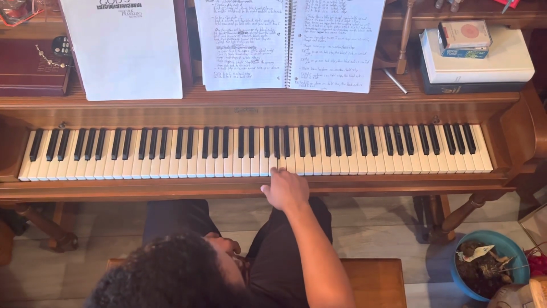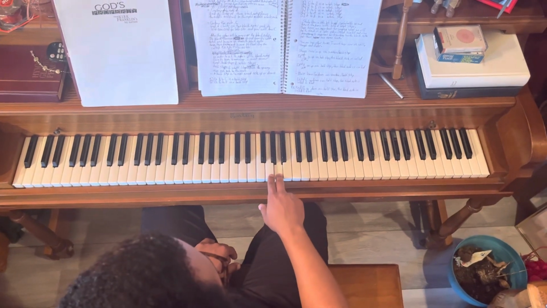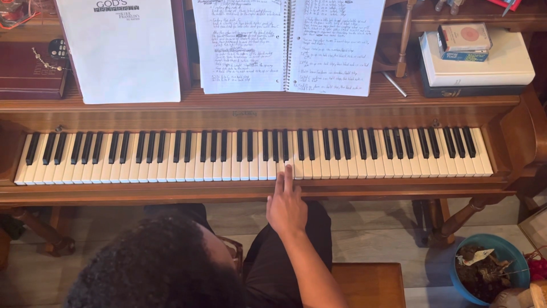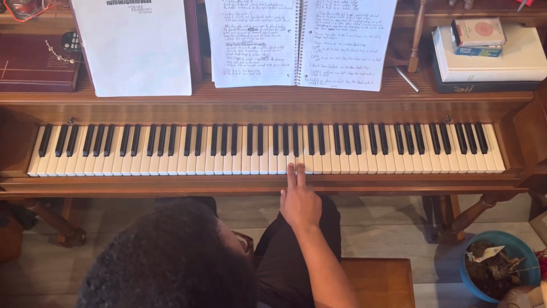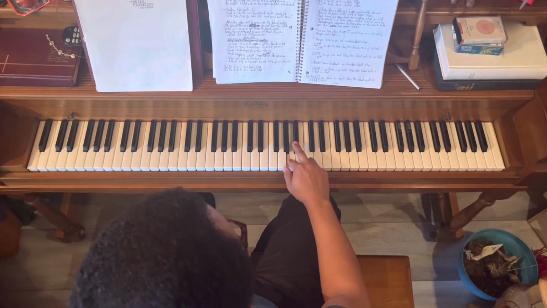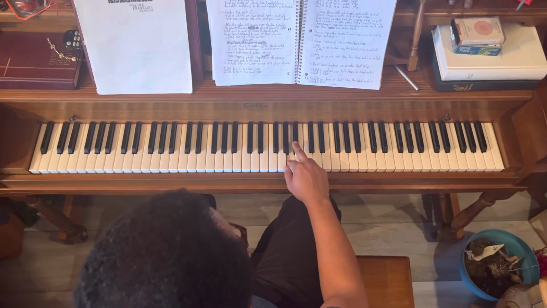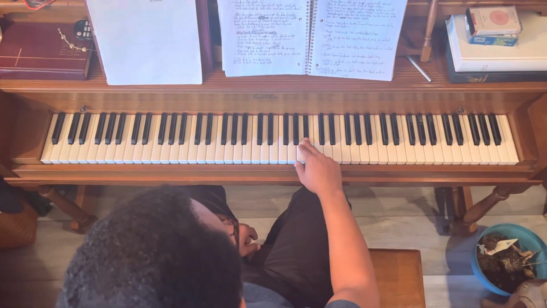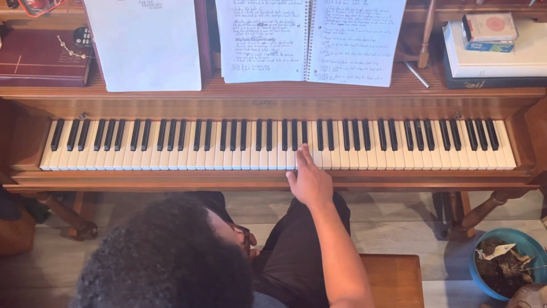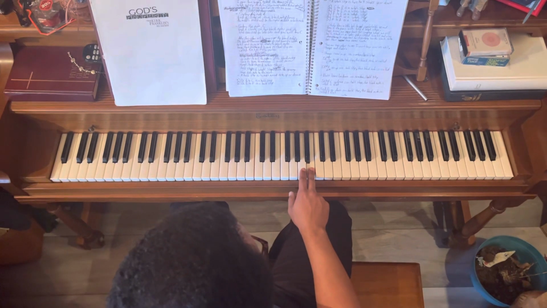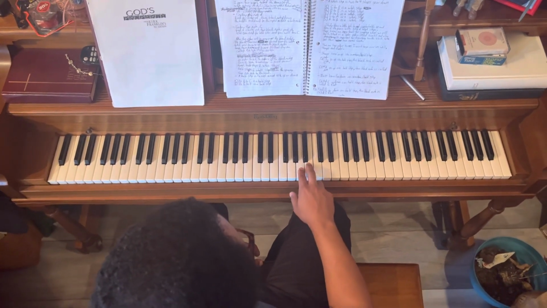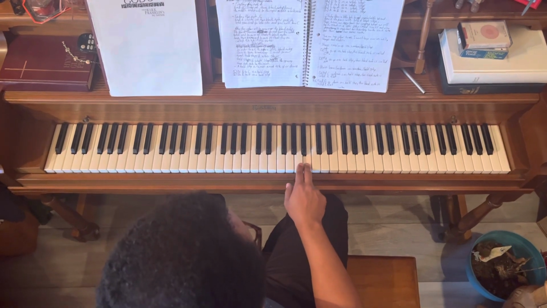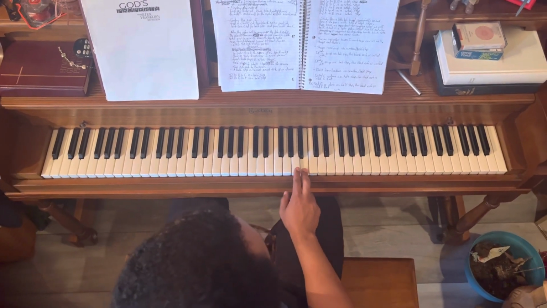The last example I want to give you, the fifth example, is from A to B. So here's the next adjacent note, a half step, which would be that note, and then another half step would be this note. So two half steps would be a whole step. So from A to B is a whole step.